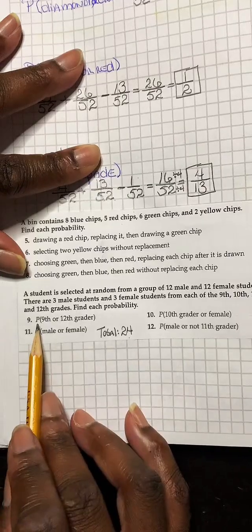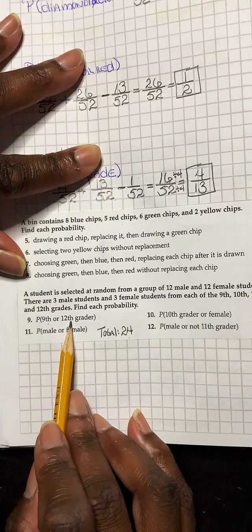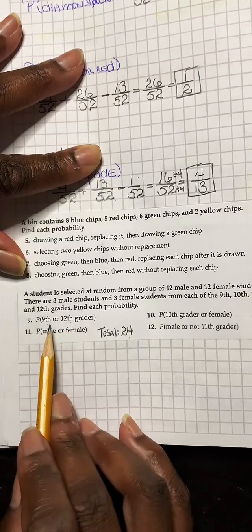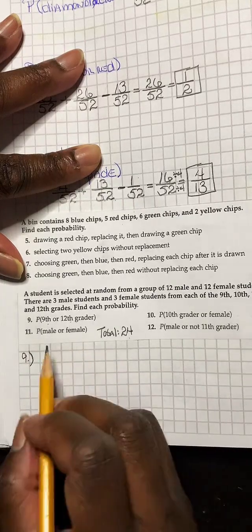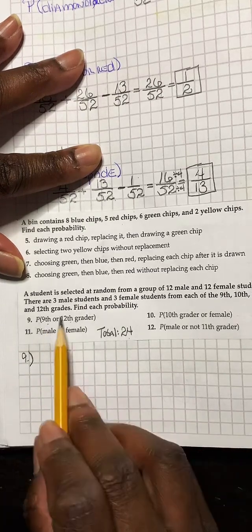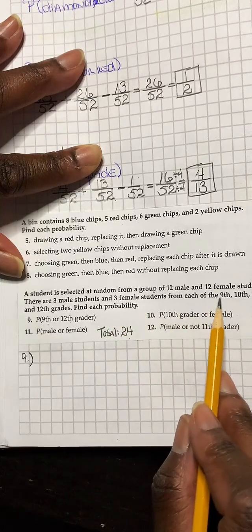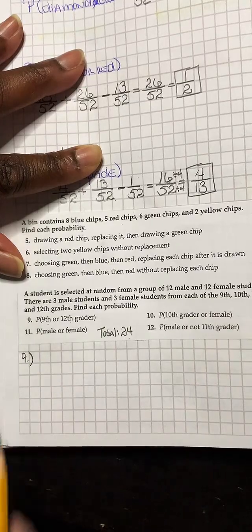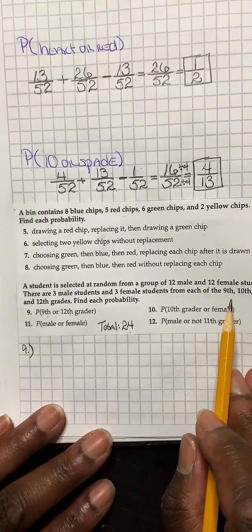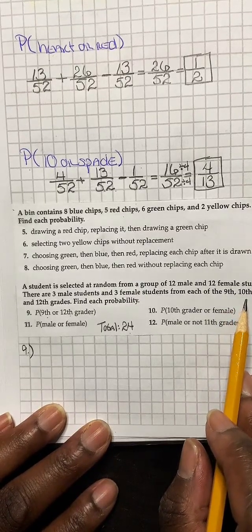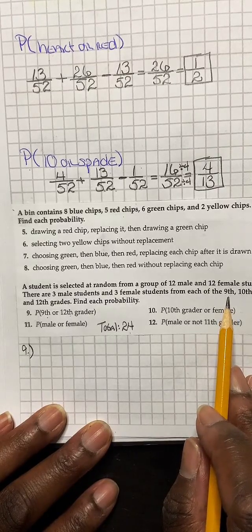Now they want us to find the probability of a 9th grader or 12th grader. For number 9, first we need the probability of a 9th grader. They said there are 3 male students and 3 female students from each of the 9th, 10th, 11th, and 12th grades. So how many students are in the 9th grade? Look at FC go.